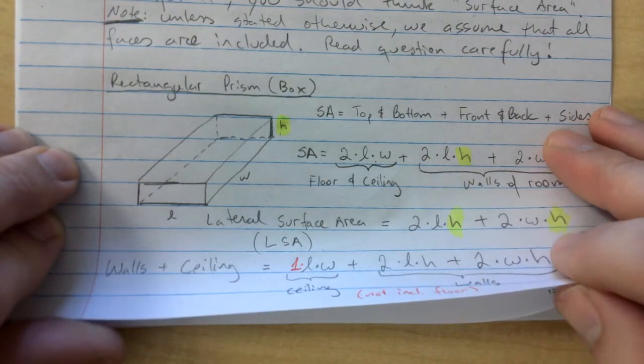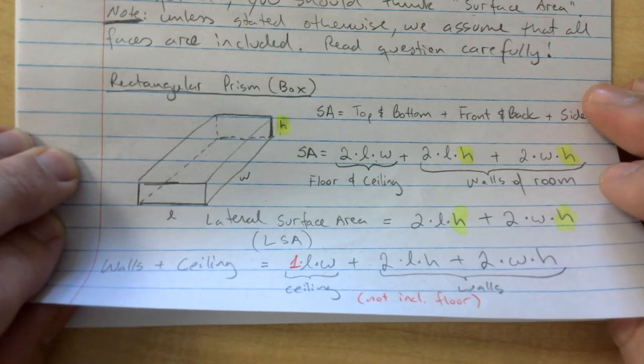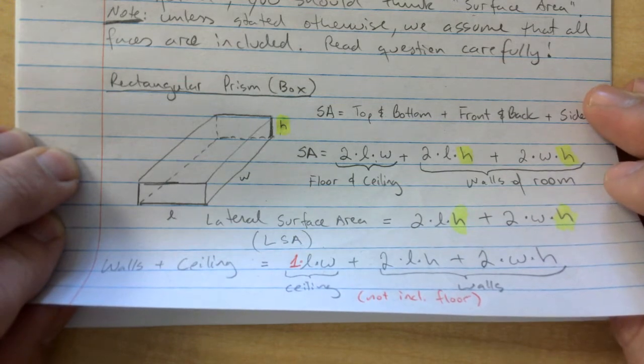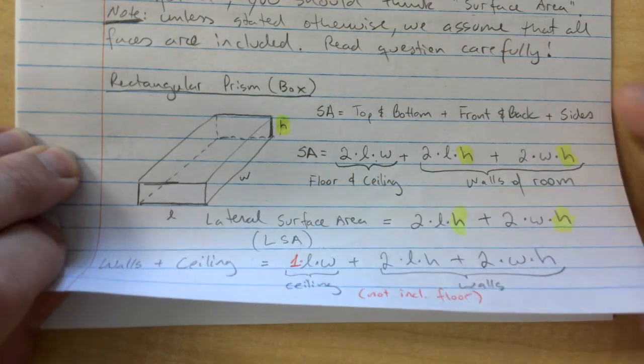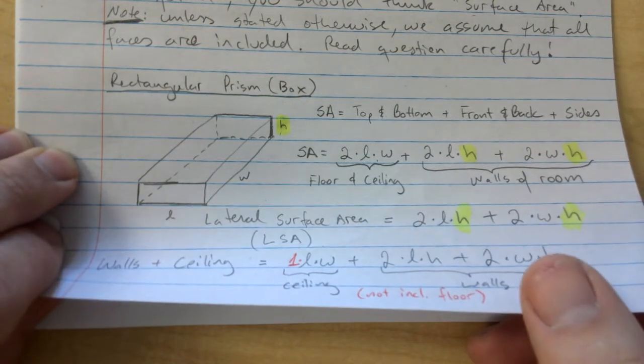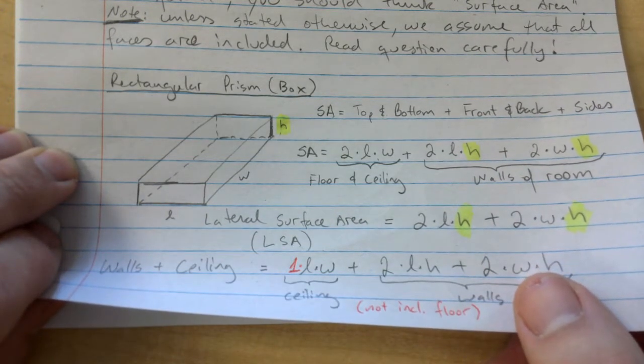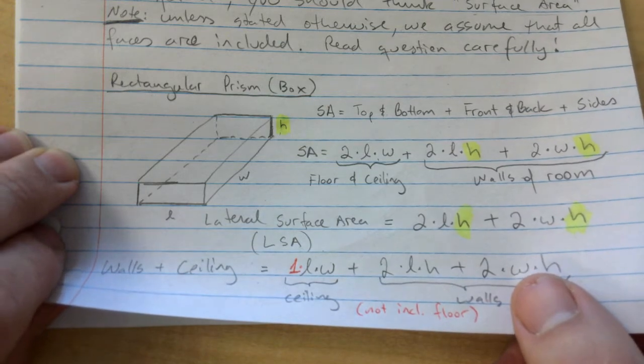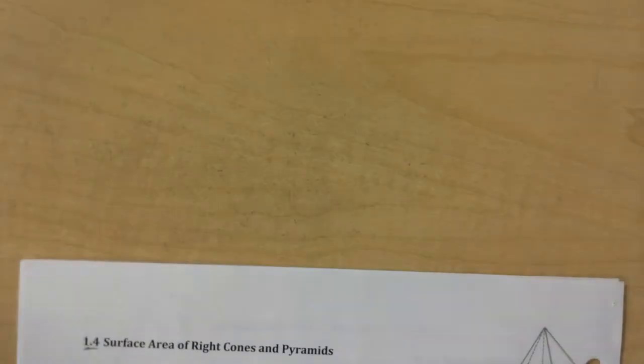Now we're going to talk pyramids. Next shape we're going to look at is pyramids.